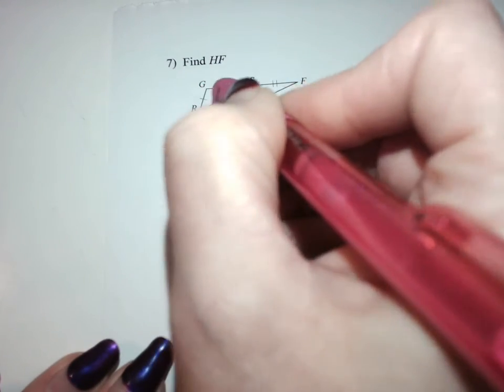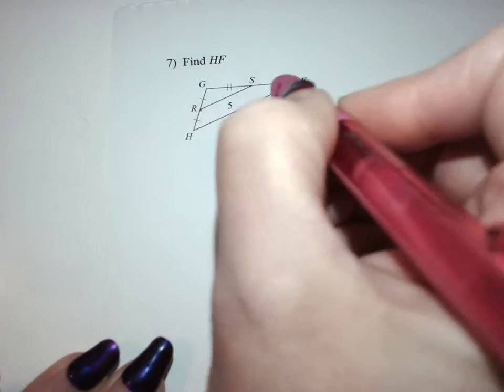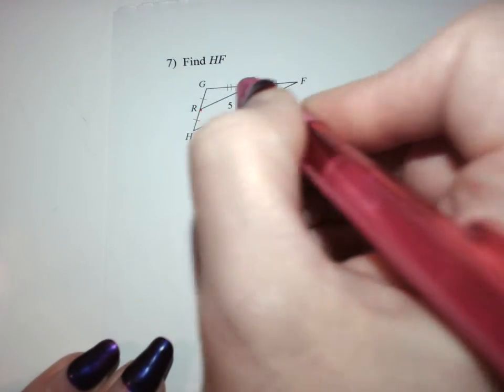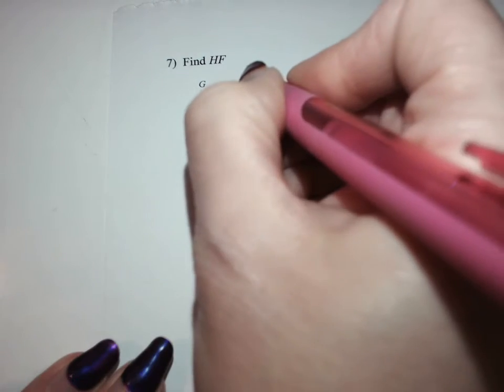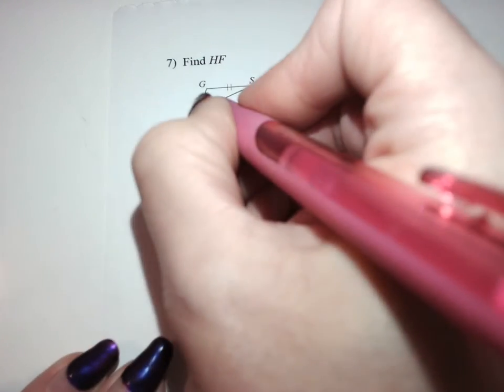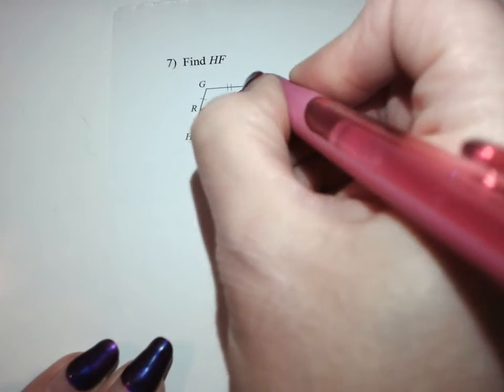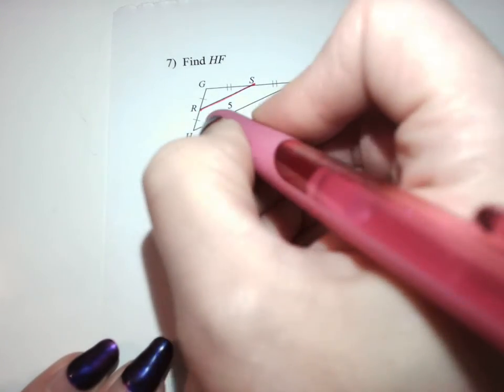We have GF over here, and GS is congruent to SF because we have our hash marks here. So S is our midpoint there. So we know that RS is half of HF.